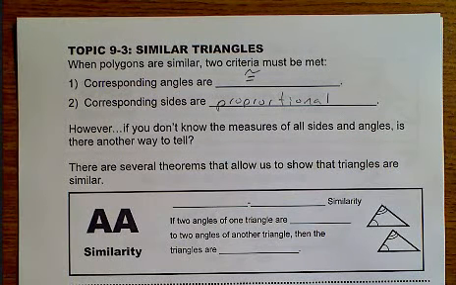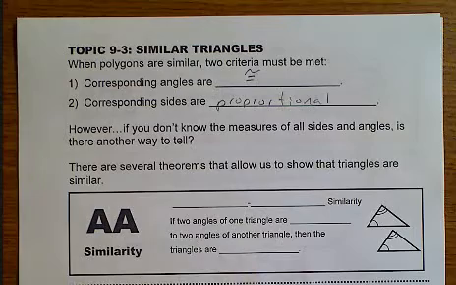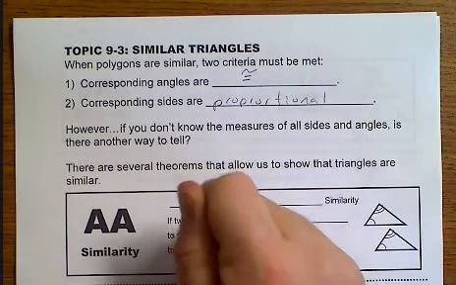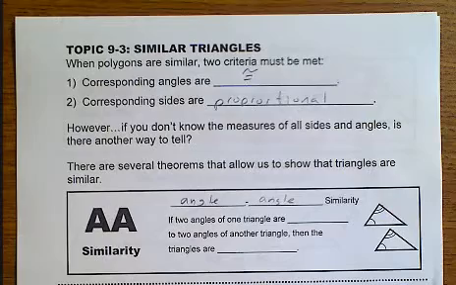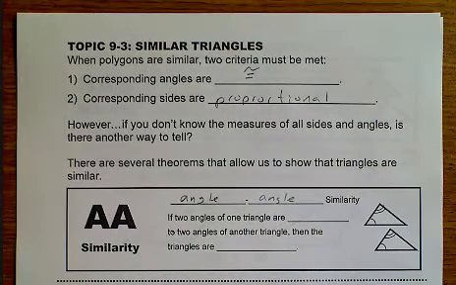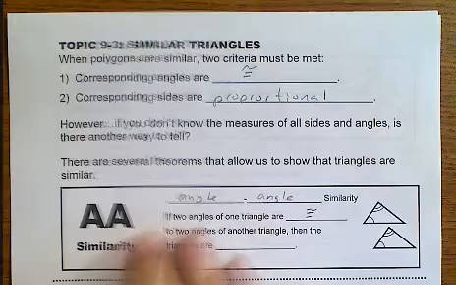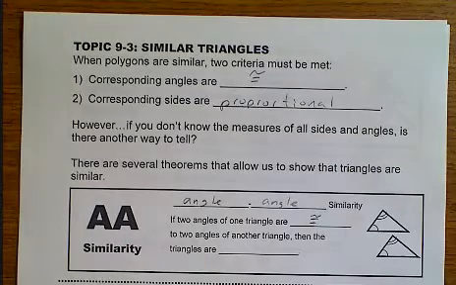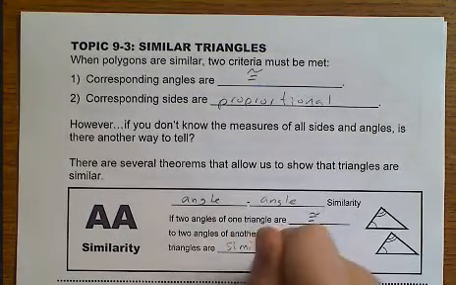However, if you don't know all the measures of all the sides and angles, is there another way? There are several theorems that allow us to show that triangles are similar. The main one we're going to talk about is angle-angle. Now, if two angles of one triangle are congruent to two angles of another triangle, then the triangles are similar.